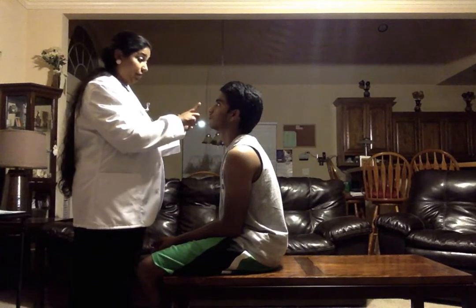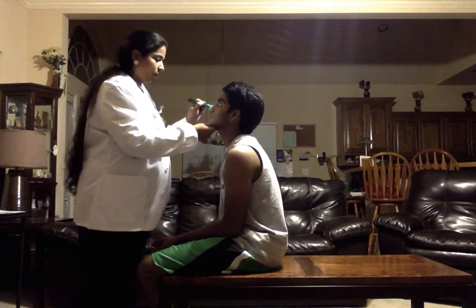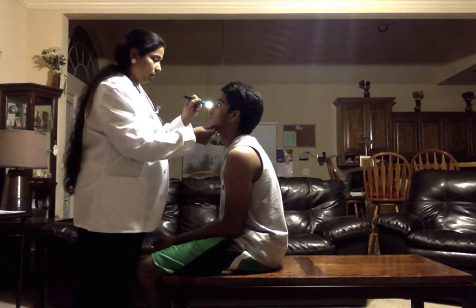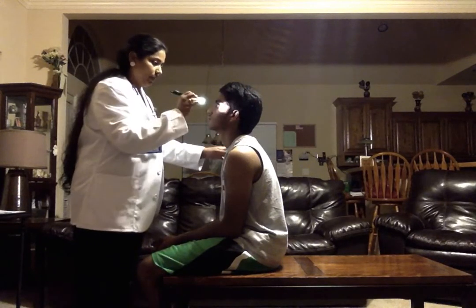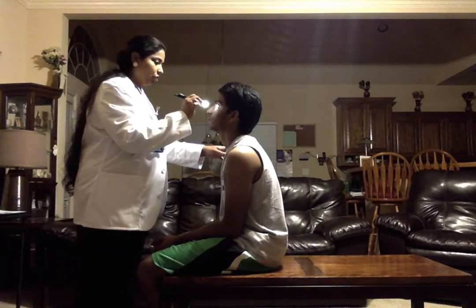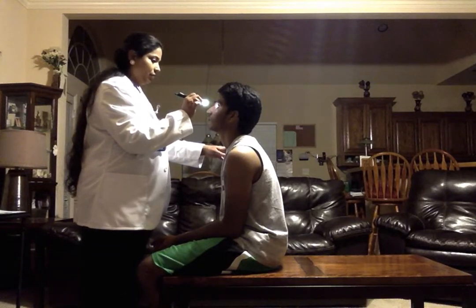Next, we are going to do the pupillary reaction. I'm just going to check the light reflexes of the pupils, and I have to see the direct and the consensual. The direct and the consensual. The direct is brisk, it's round, and it's reacting to the light, and the consensual is reacting to the light as well.